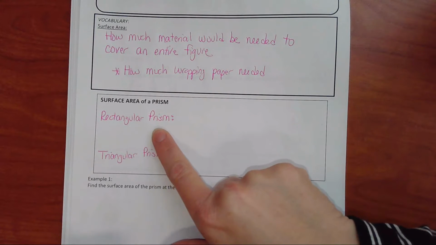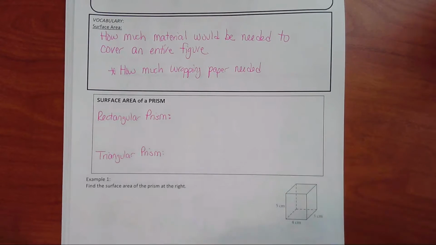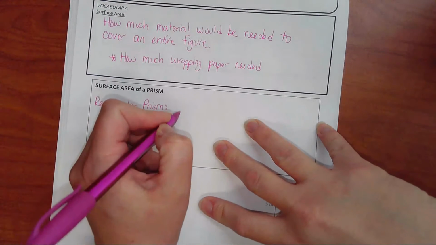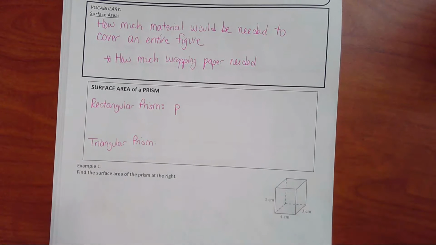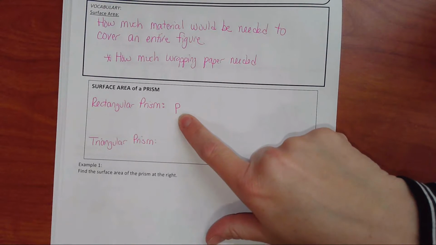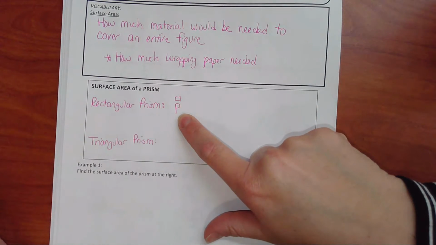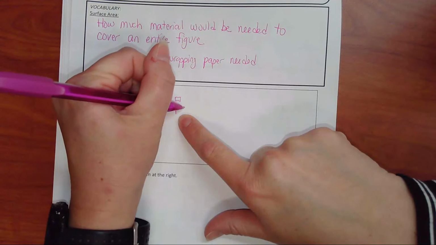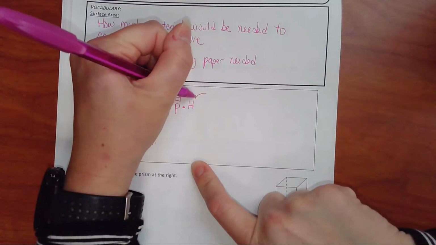So to find the surface area of a rectangular prism, to figure out how much wrapping paper we would need for a present, you first have to find the perimeter of the base, the perimeter of the rectangle. Once you find the perimeter of the rectangle, you multiply by the height, capital H, the height of the prism.